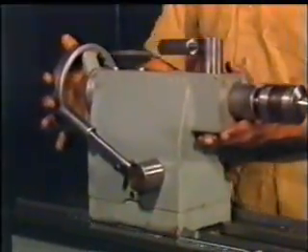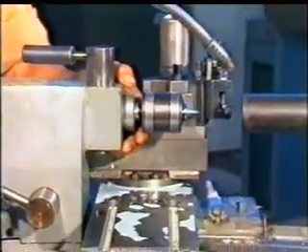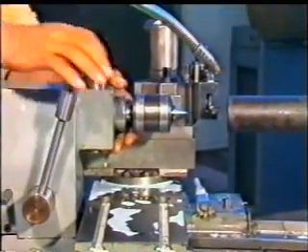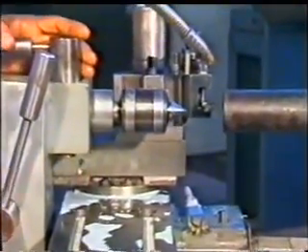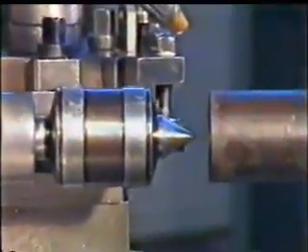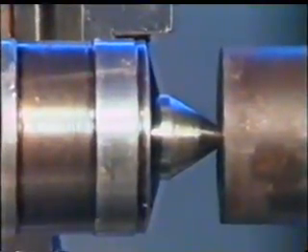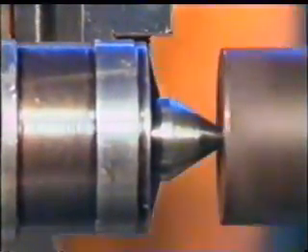The body of the tailstock is a casting machined on its base to slide freely on the guideways. Tailstock is used to support the work and to hold and feed the drills, reamers and light tools.